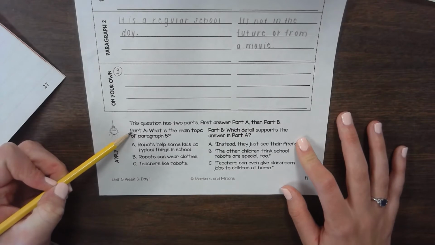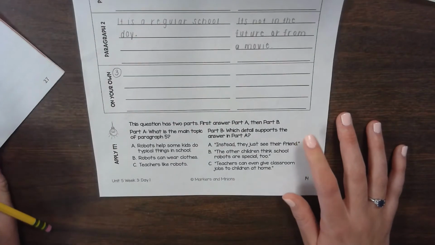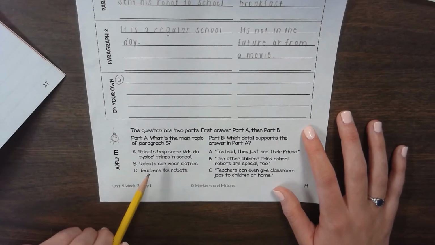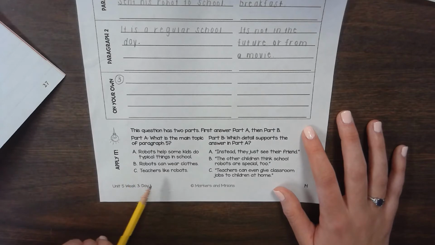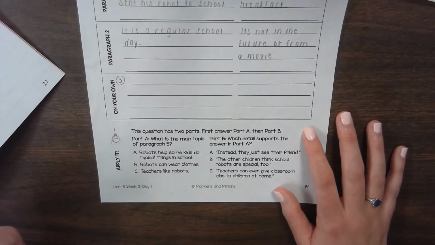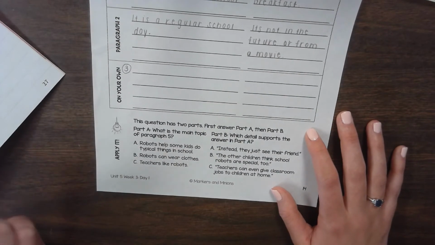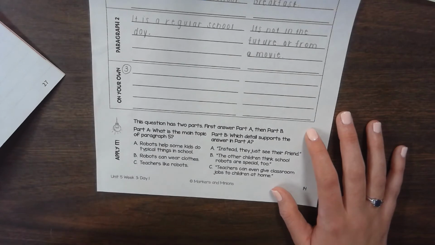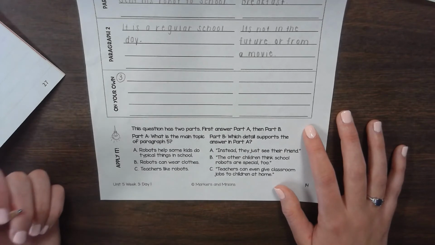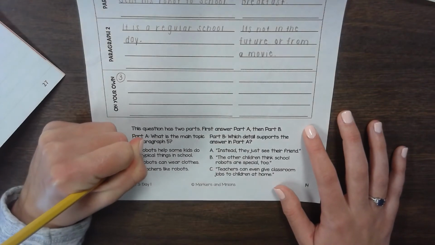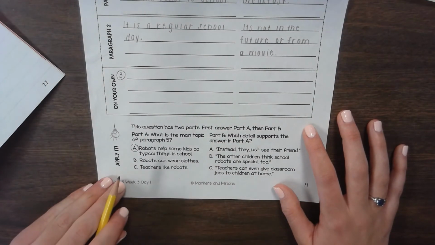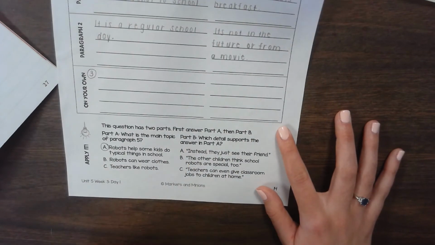Part A. What is the main topic of paragraph 5? A. Robots help some kids do typical things in school. B. Robots wear clothes. Or C. Teachers like robots. It's not that important in paragraph 5 that robots can wear clothes. That's not really adding about how robots help with school. And teachers liking robots doesn't really matter because it's just an added detail. So I'm going to choose A. Robots help some kids do typical things in school because that's the purpose of the robot. It's to help children in school. Children like you.